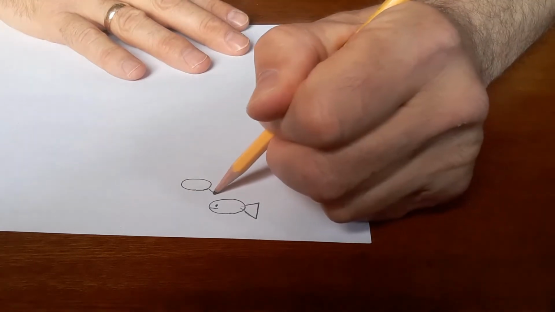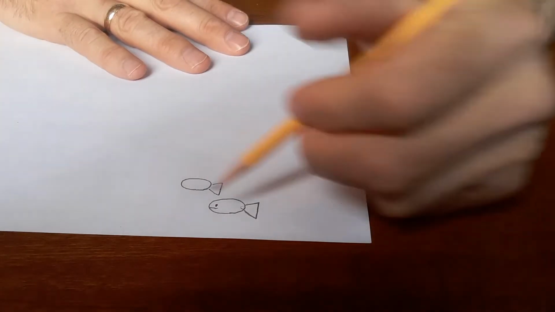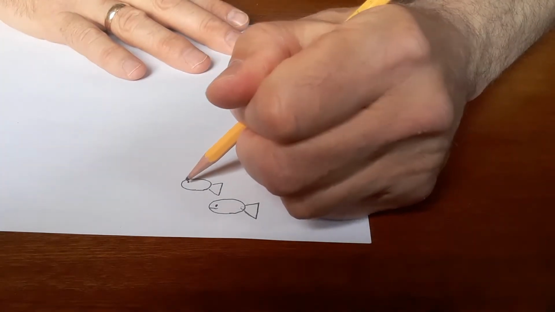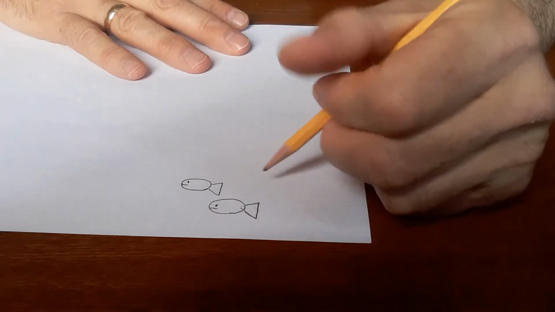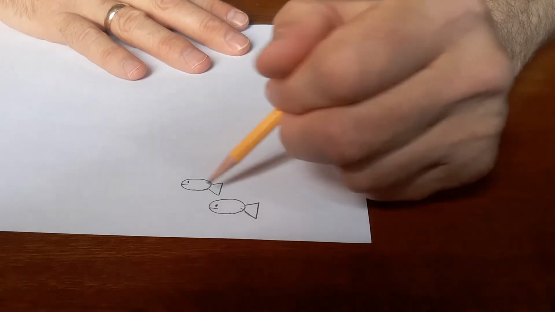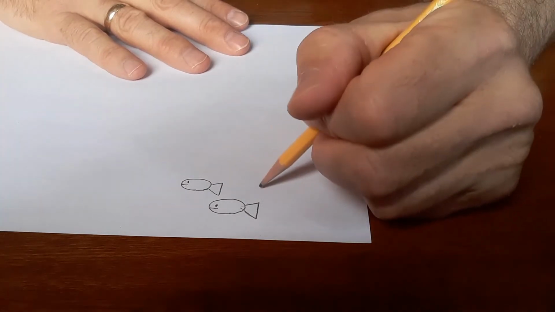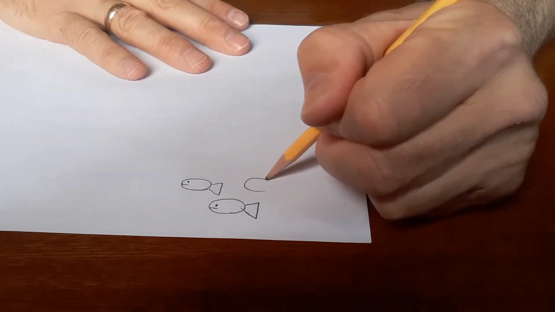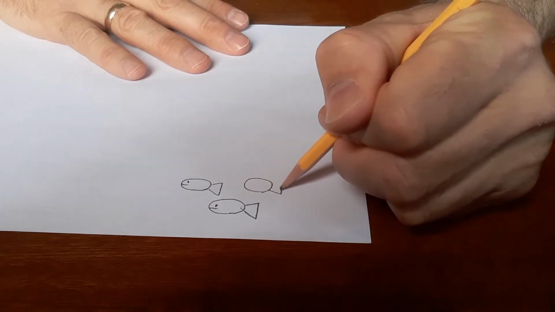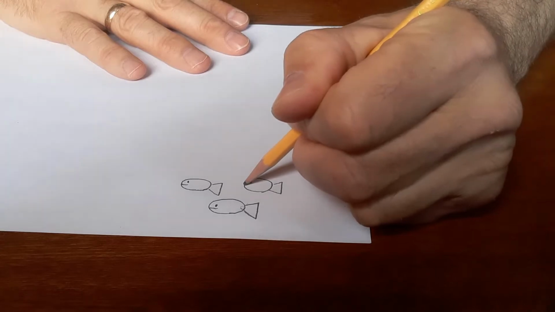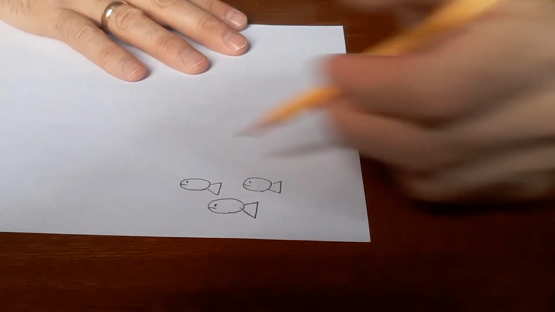And they can be different sizes. They don't have to be the exact same size, but usually in a school of fish, they're about the same size. So try to make them as close to the same size as possible. Like this one's a little smaller than that one, but they look like they're the same kind of fish, right? So I'm going to do another one there. Okay, so I'm going to do 10 of these.